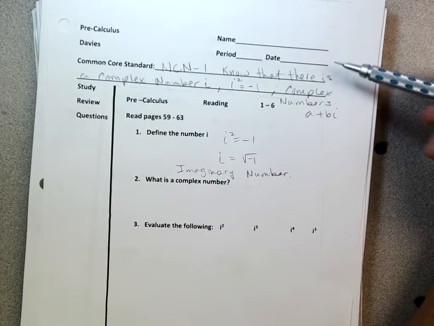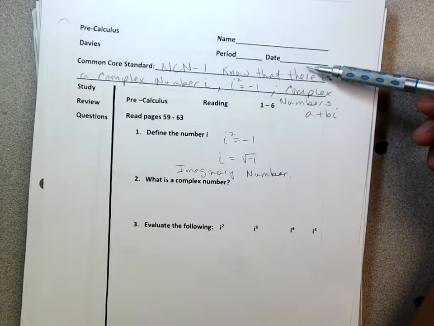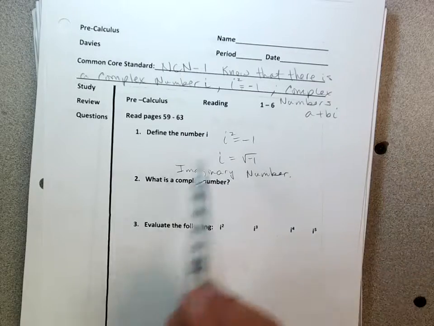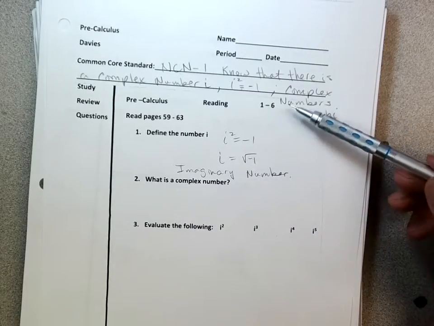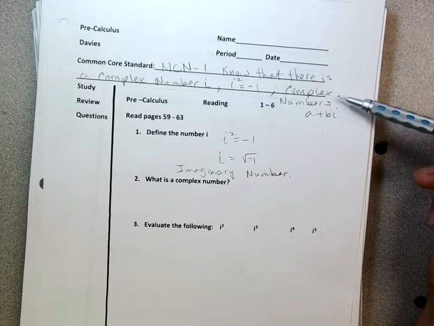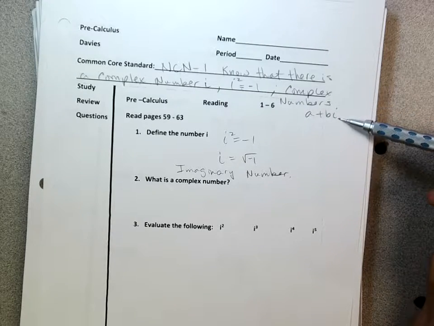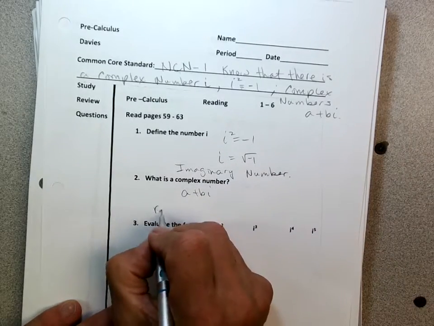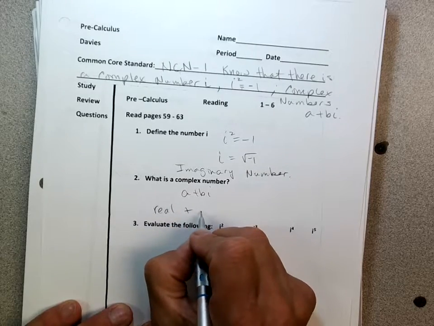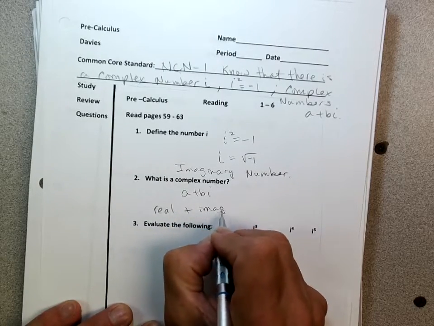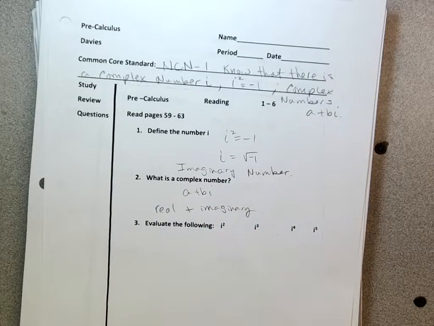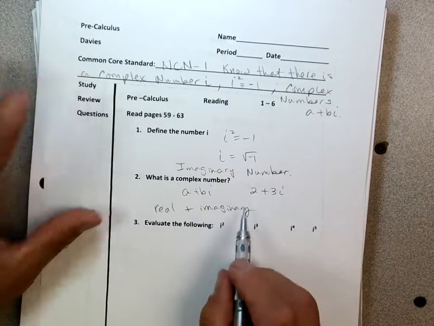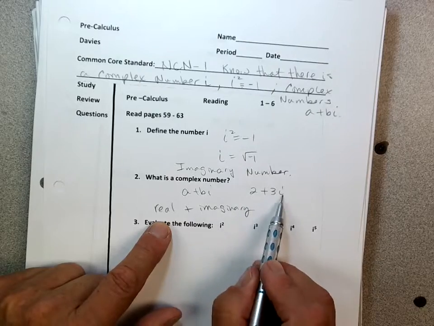So back to our Common Core standard, N-CN-1, which stands for the complex number system, and 1 because it talks about know that there is a complex number i such that i squared equals -1, and there's also complex numbers in the form of a plus bi, okay? Now, what's a complex number? It's an a plus bi. What does that mean? We have a real plus or minus some imaginary. So what we do is we get real numbers with imaginaries. As an example, let's say we got 2 plus 3i. That's my real number, the 2, and the 3i is my imaginary.